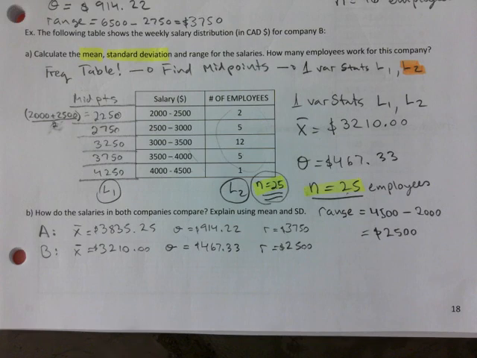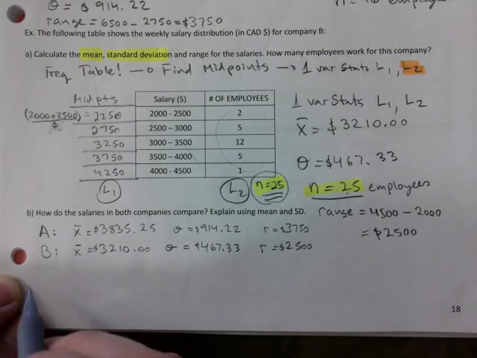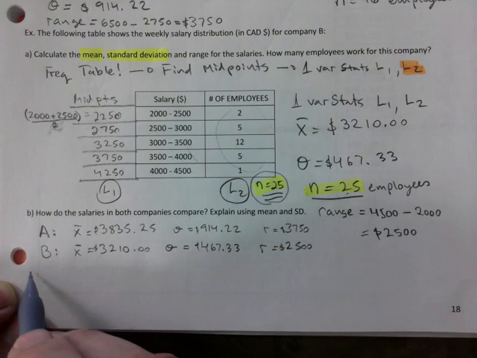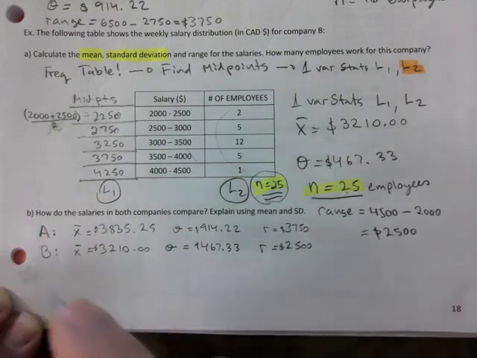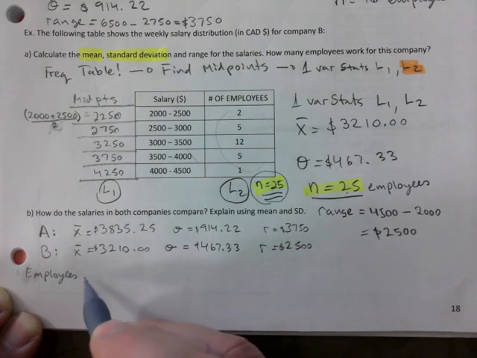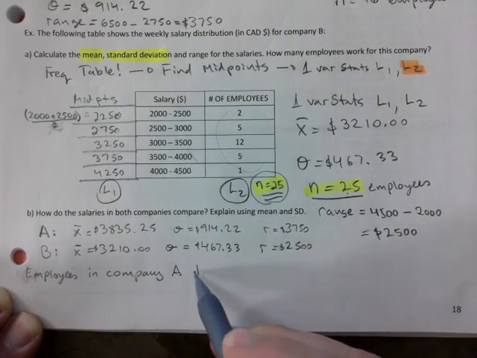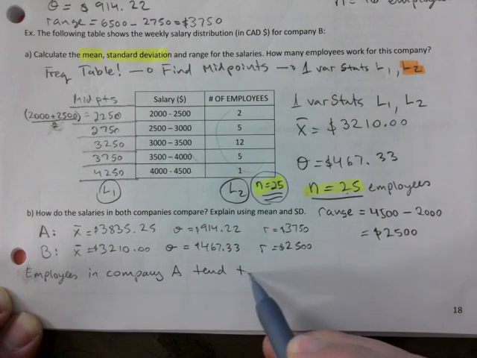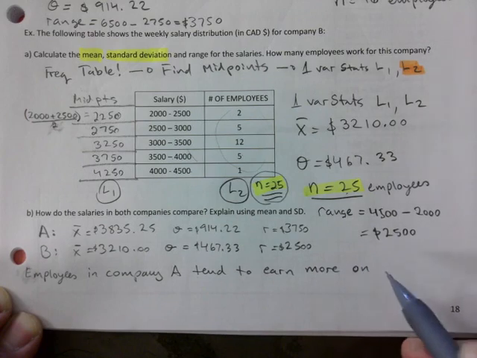You can say, for example, if you want to come from company A's perspective, you would say this. Let me see. Hold on. Let's try this again. I will say something like this. Employees in company A tend to earn more on average.